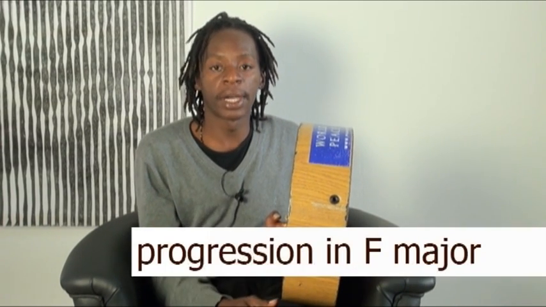To make this more simple and understandable, we shall take a progression to illustrate how you can play a progression in C major, a progression in F major, and a simple progression in G major. So we will start with a progression in F major. We will take a simple progression of the tonic to subdominant, back to tonic, and then the dominant.